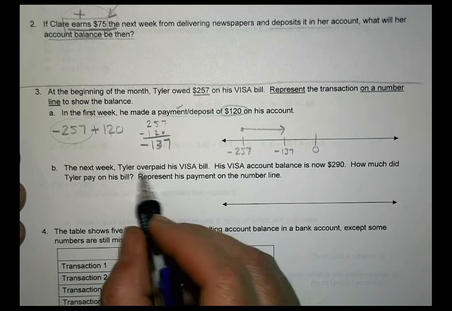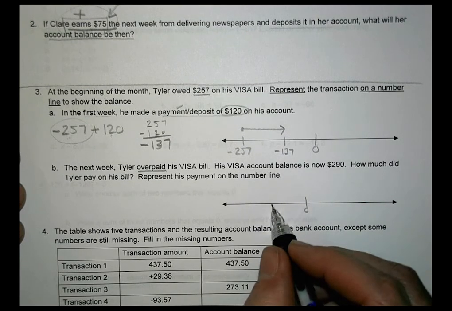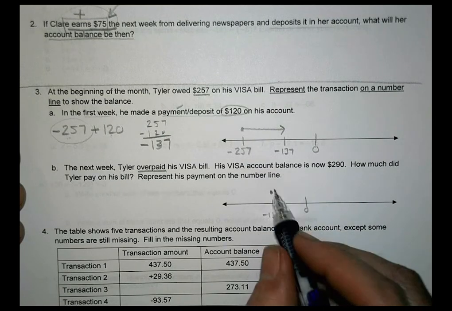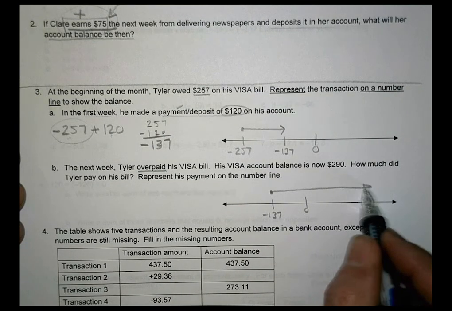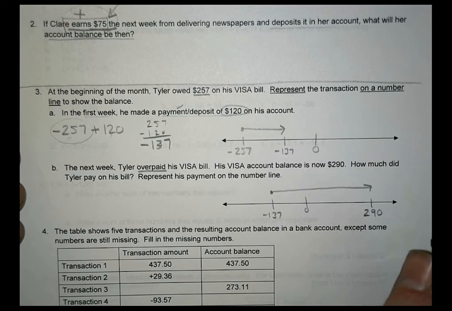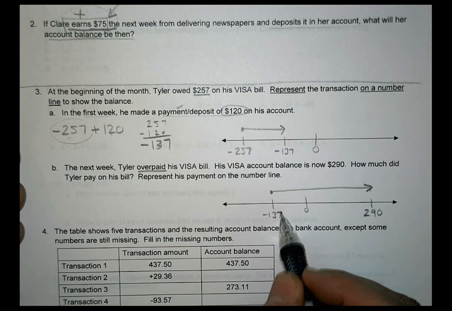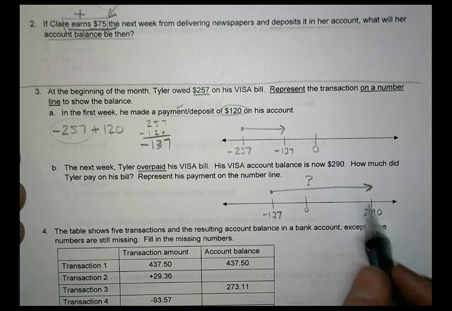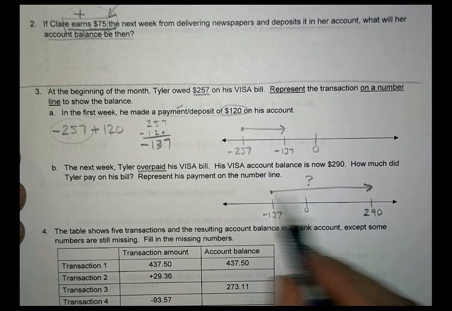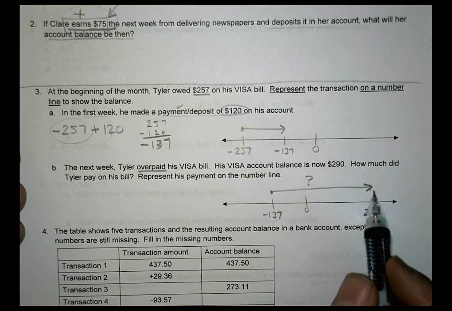The next week, Tyler overpaid his Visa bill. Well, that's kind of handy, right? So he was at 0. We left him at negative 137 is where he was at. He overpaid it, and now his balance is over here, at $290. How much did Tyler pay on his bill? So what we're asking here is, he started at negative 137 and he went all the way to $290. So what's the distance from here to here? How much space is traveled, so to speak?